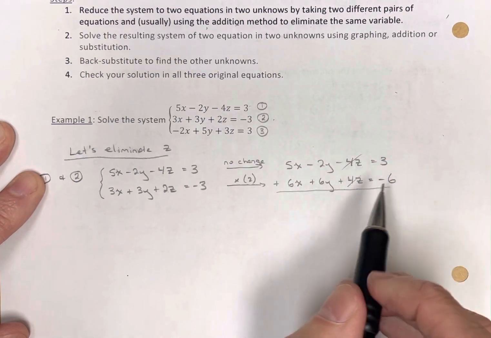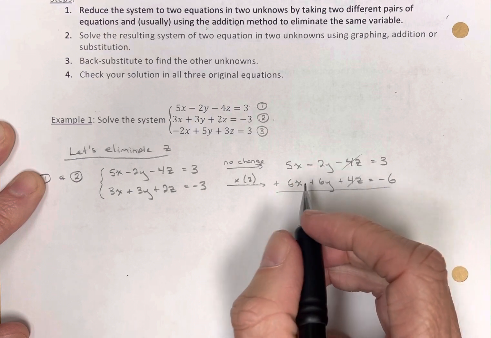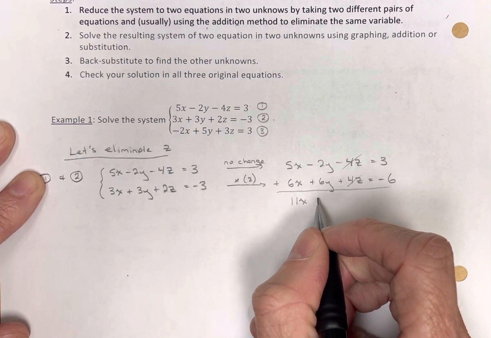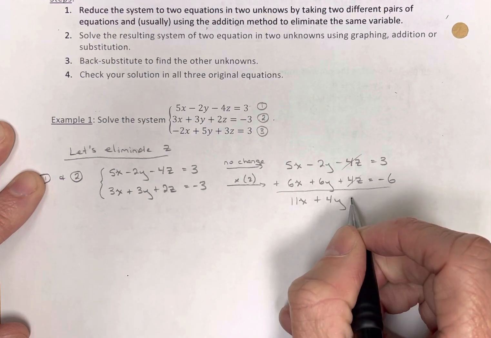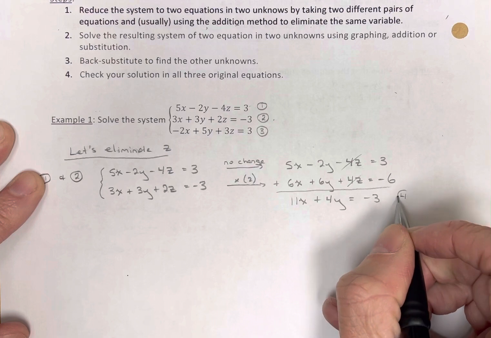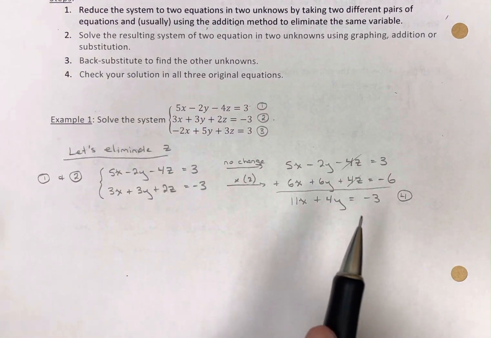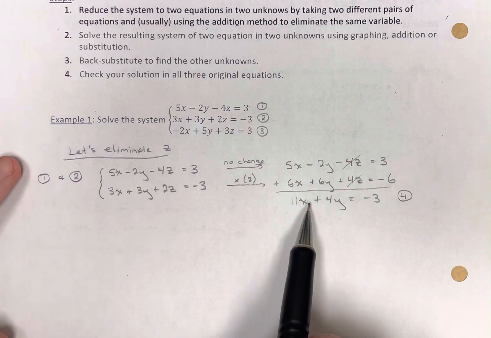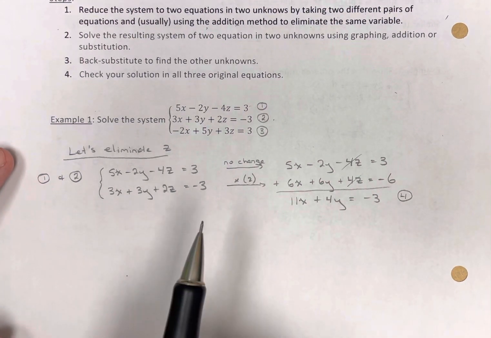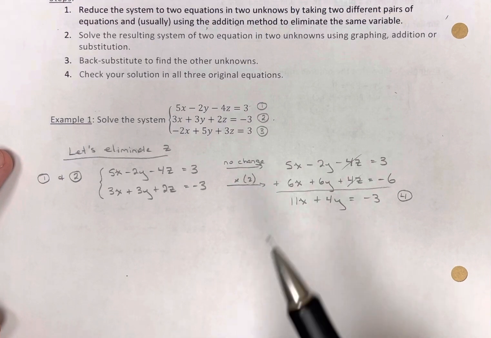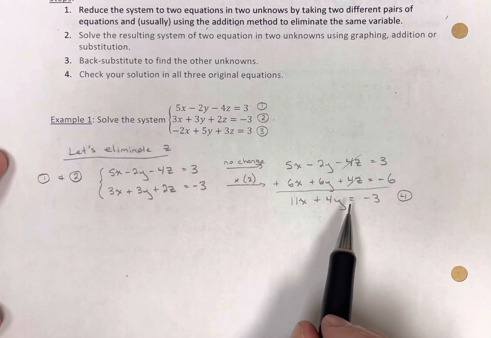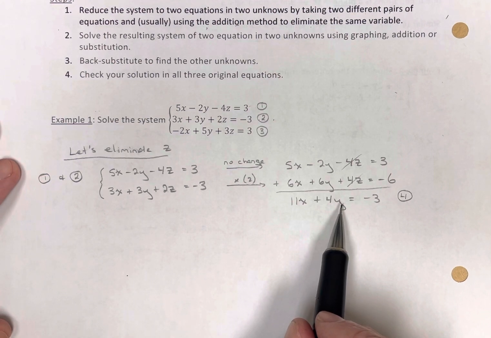So I've eliminated z, and my resulting equation just has x's and y's. 11x plus 4y is equal to negative 3. I'm going to call this equation number 4. Notice equation number 4 has two unknowns because we got rid of the z. So there's my first equation in two unknowns. I need a second equation in two unknowns in order to move forward.